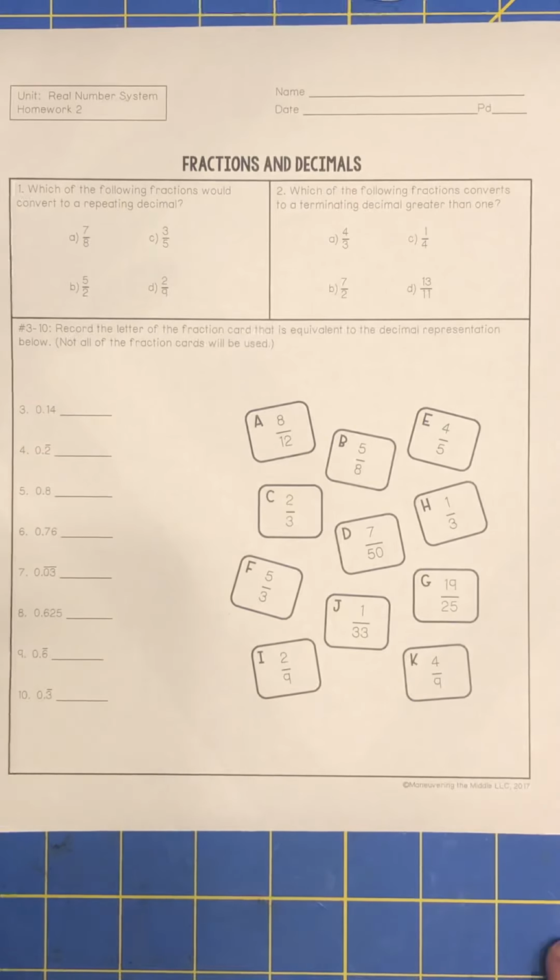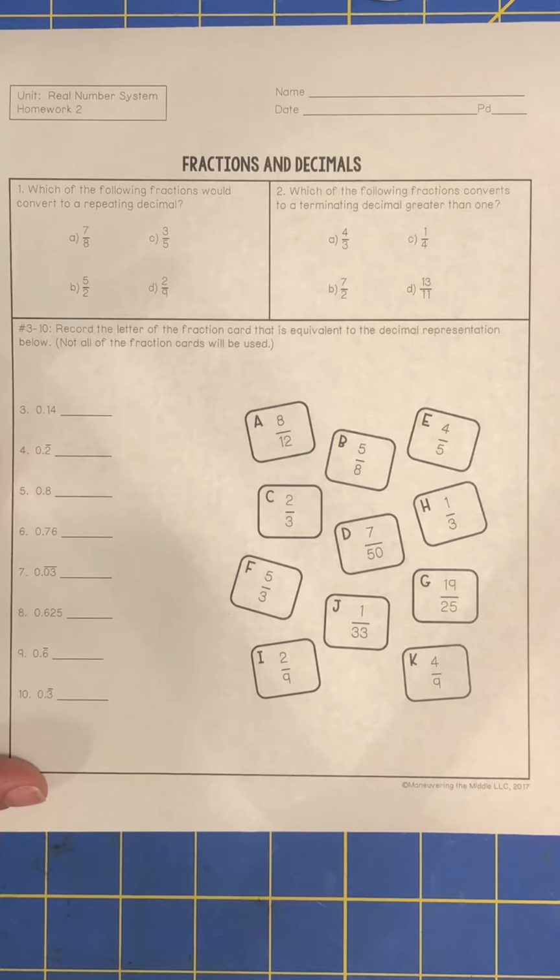Hi there, pre-algebra students. We're going to go over your second homework assignment here on the real number system, fractions and decimals. So this goes over our work from yesterday on converting fractions into decimals and decimals into fractions to see whether we have terminating or repeating decimals.